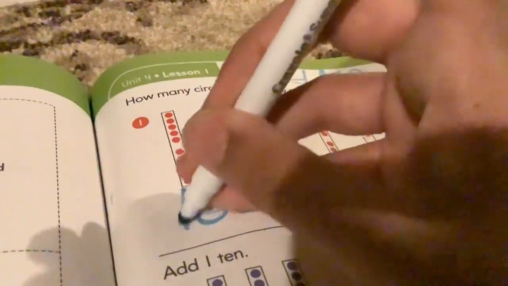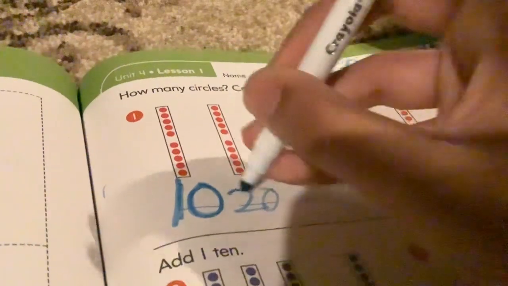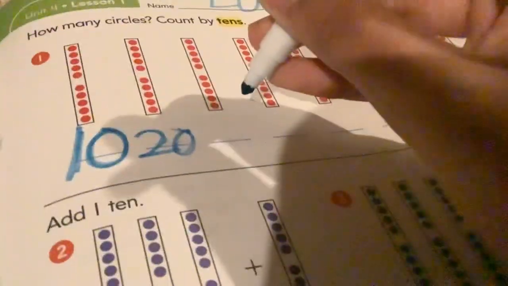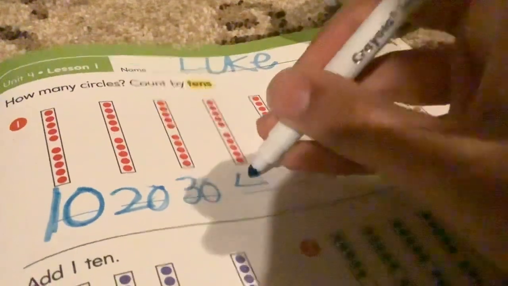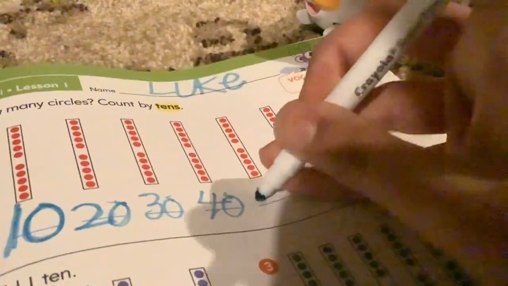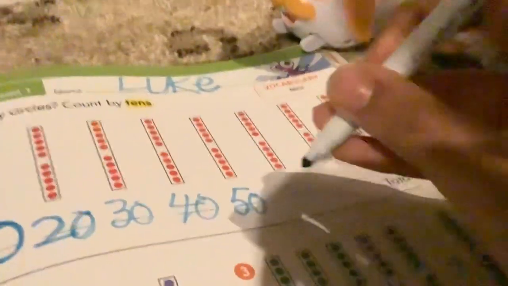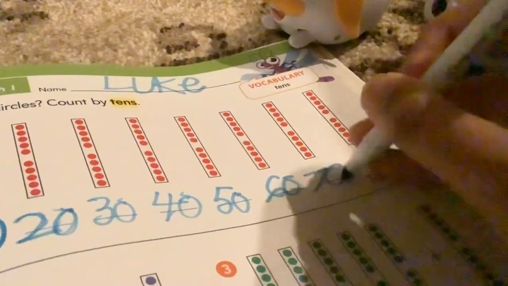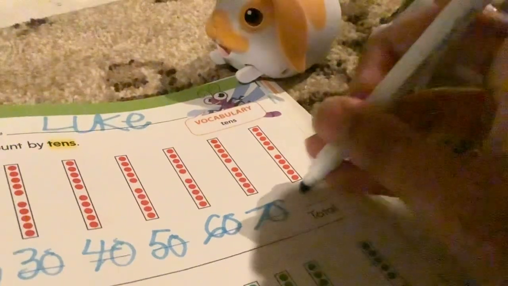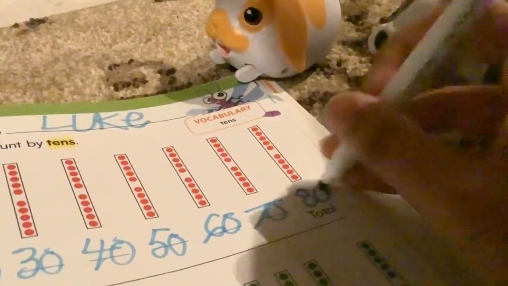Well, if we count 10 more, that would be 20. Oh yeah! 2 tens. 2 tens make 20. So far, 1 ten is 10. 2 tens are 20. Oh, 3 tens are 30. 4 tens are 40. 5 tens are 50. 6 tens are 60. 7 tens are 70. And 8 tens are 80.